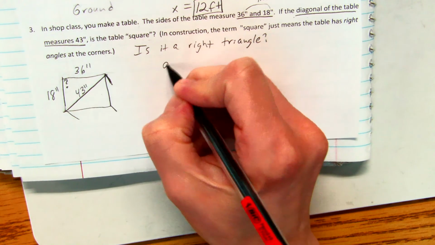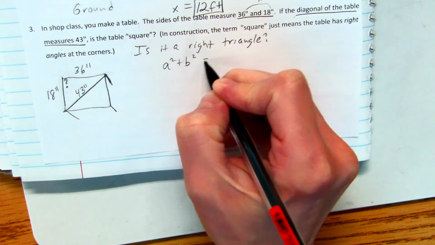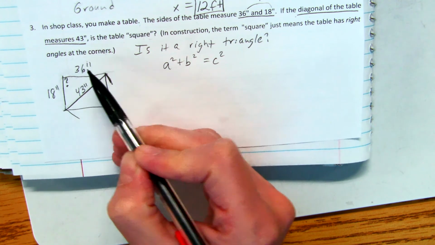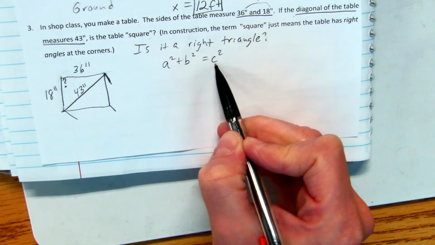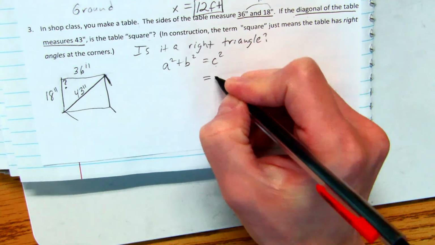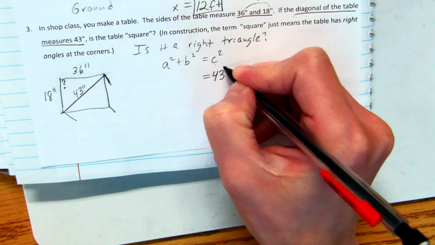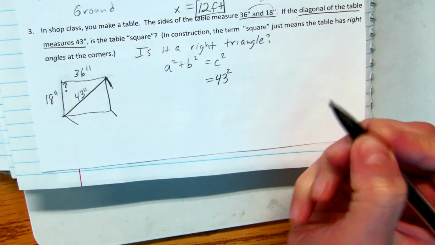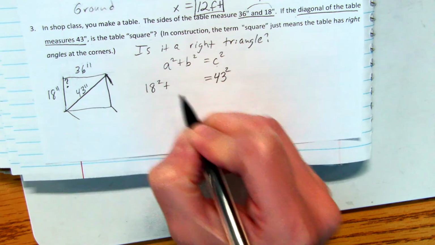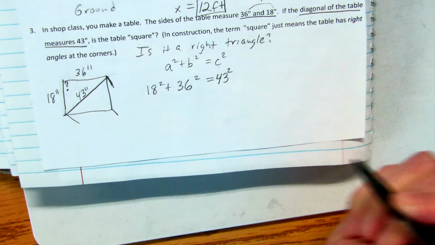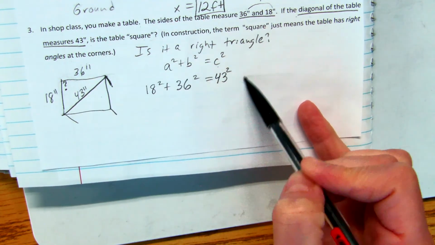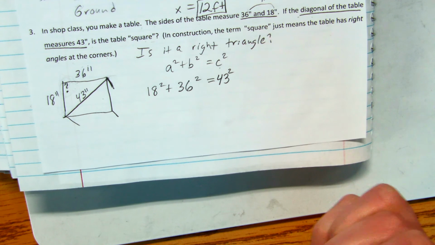So if we're using a squared plus b squared equals c squared, and we're trying to test if this is a right triangle, which one of these goes in for C? 43. The 43, because that's the longest side. The hypotenuse, if it's a hypotenuse, goes on the longest side. And then the other two sides would go in for A and B. So 18 squared and 36 squared. So we have to think about that. The longest side has to be over here. And then we're just going to check and see if it works out.